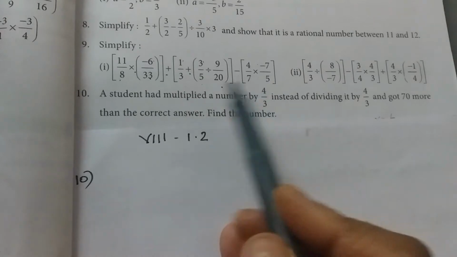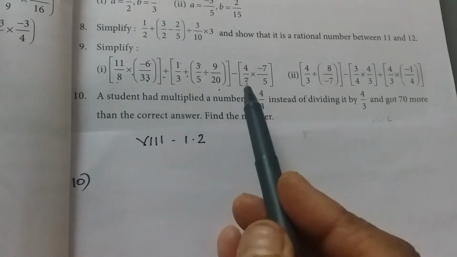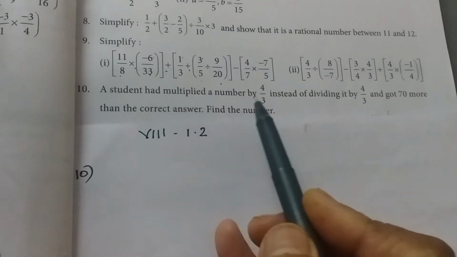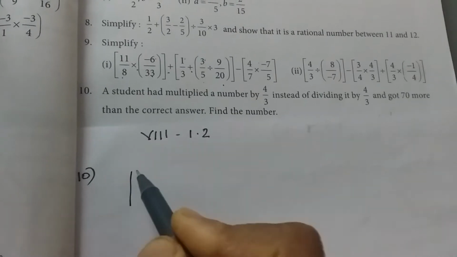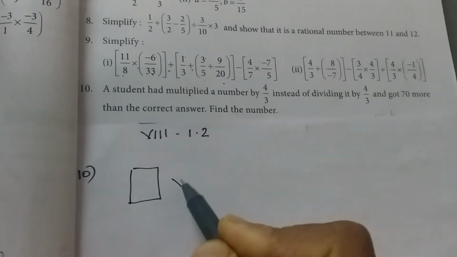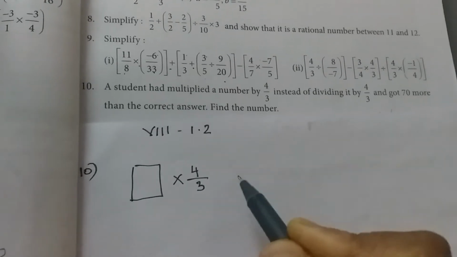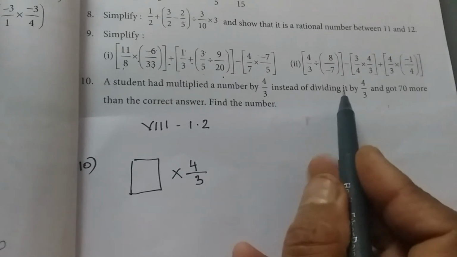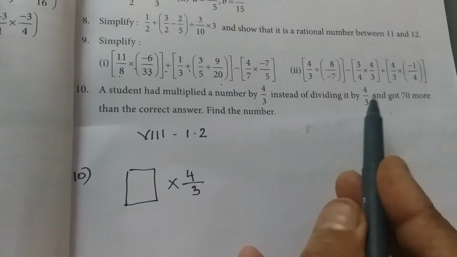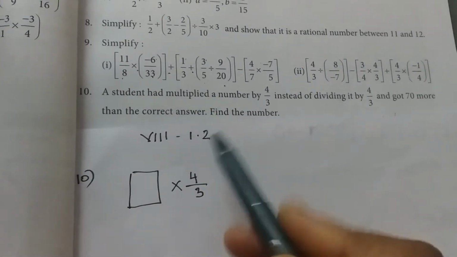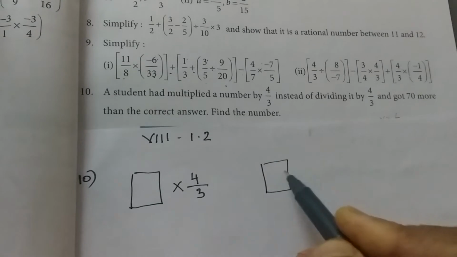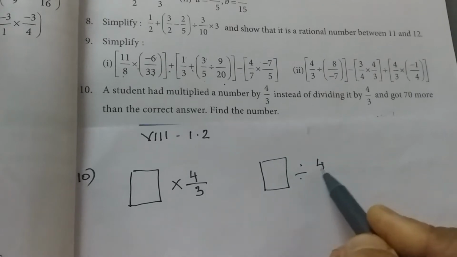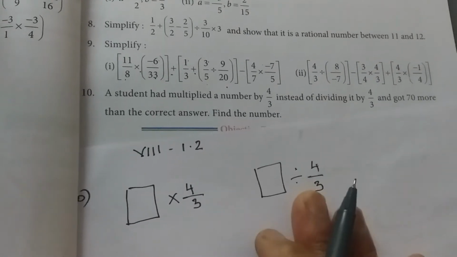The previous sum, you can see question number 9. We'll write a mathematical expression for that word problem. A student multiplied a number by 4 by 3. We don't know what that number is, so let it be a dash. He multiplied it by 4 by 3, but the correct method is division. So he should have divided that number by 4 by 3.